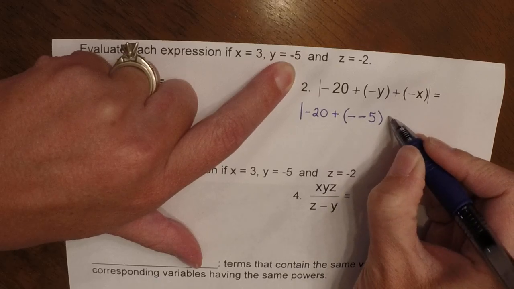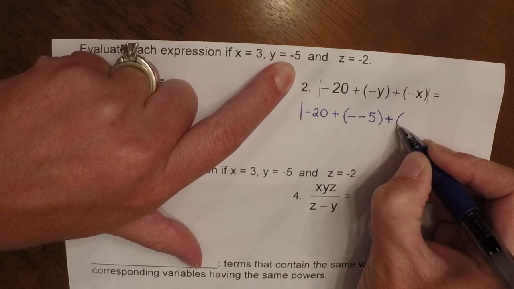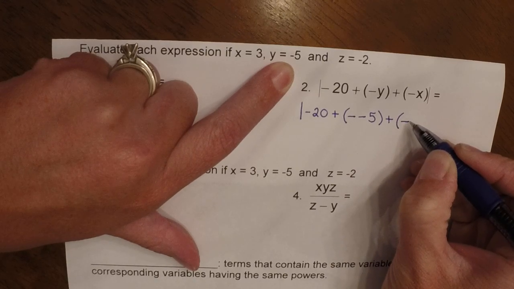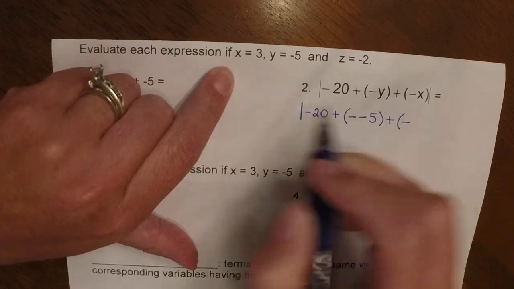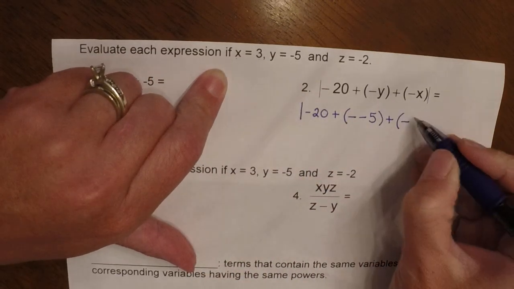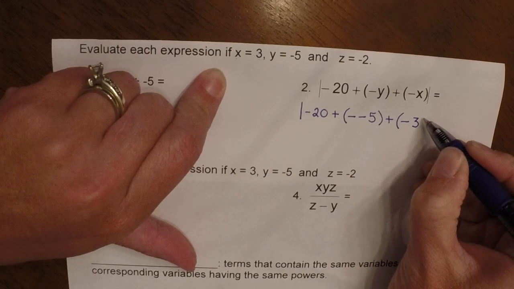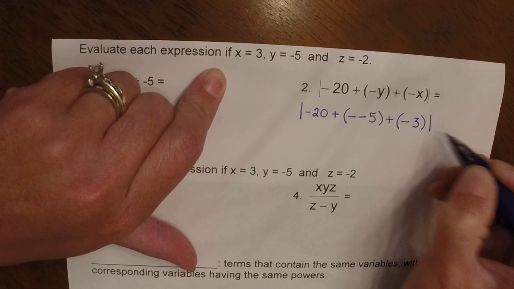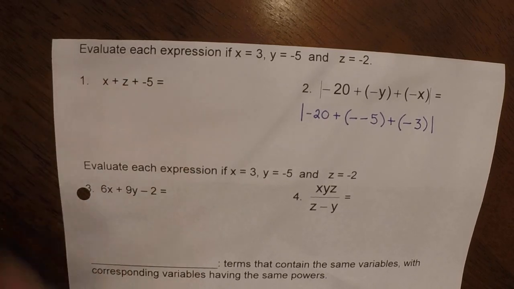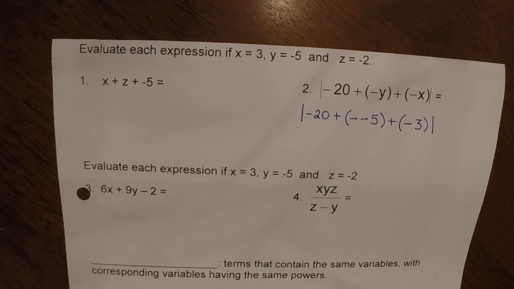Then we're going to put a plus. Then we're going to put a parenthesis. Then we're going to put another negative, or a minus. And then there's an x. Well, if I look up here, x is supposed to be replaced with 3. So I'm going to put 3, close parenthesis, and then put the absolute value. So now I'm ready to go ahead and put this into my calculator. Now, you could do it by hand if you wanted to, but that's not really something that most of you are going to want to do.